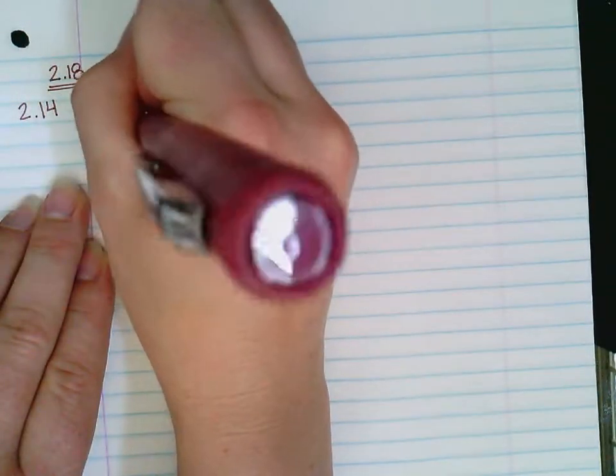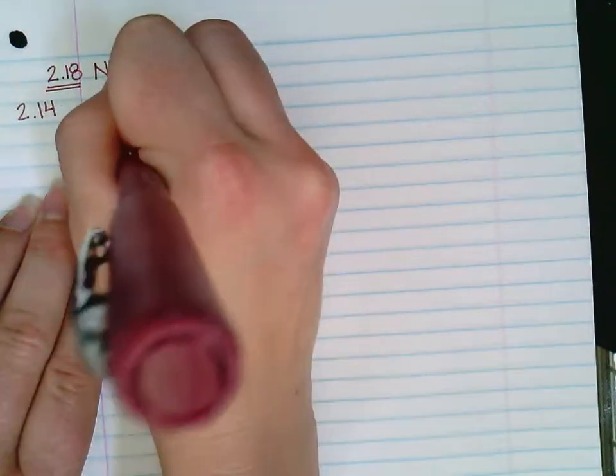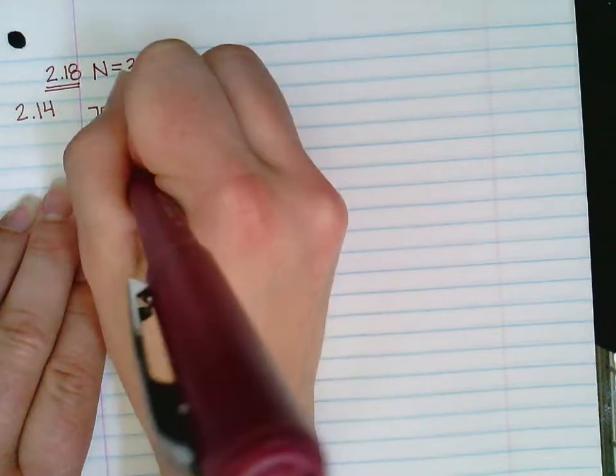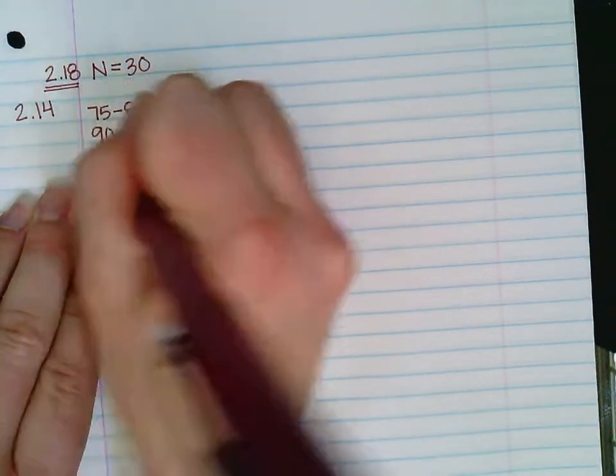We like to have that checking. And then the classes that it wants us to look at are 75 to 89, 90 to 104, 105 to 119, 120 to 134, and 135 to 149.